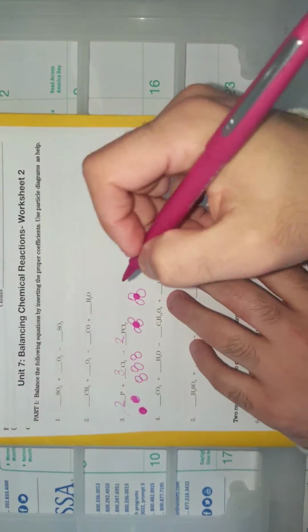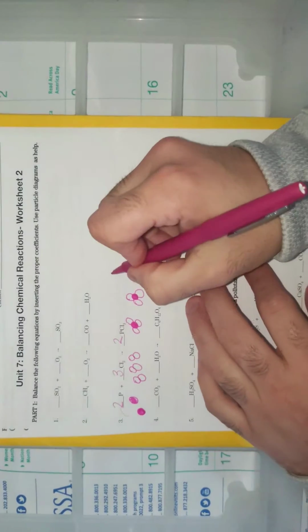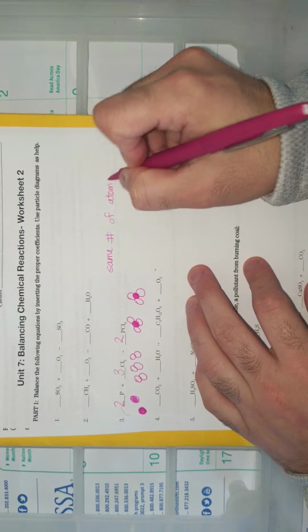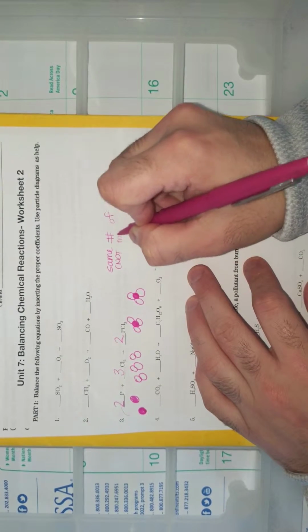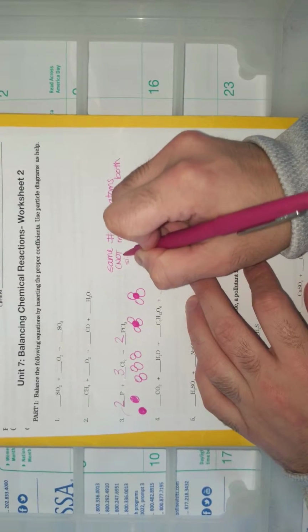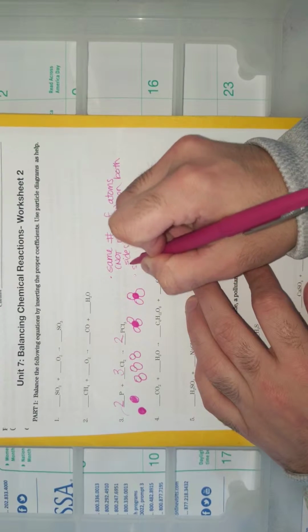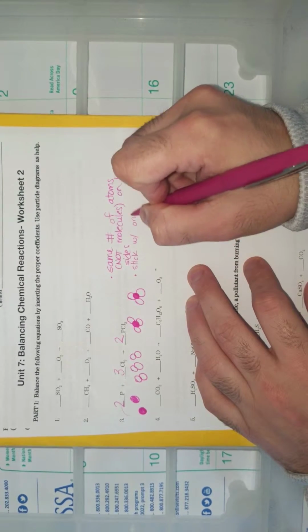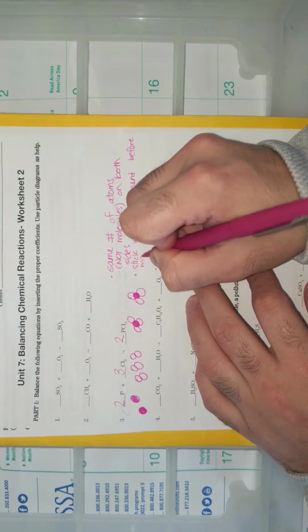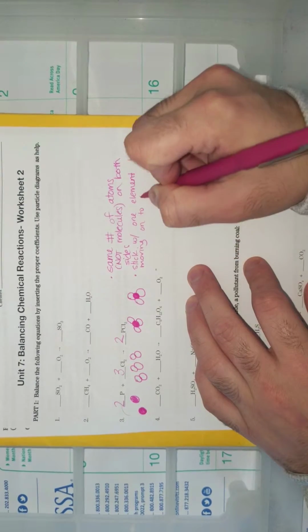So, how are we balancing? We want to make sure that we have the same number of atoms, not molecules, on both sides, and stick with one element before moving on to others. Notice how I did that with the Cl. I was just like, all right, let me focus on Cl. Oh, all my Cl's are good. Now I go to the P, and then I figured it out.